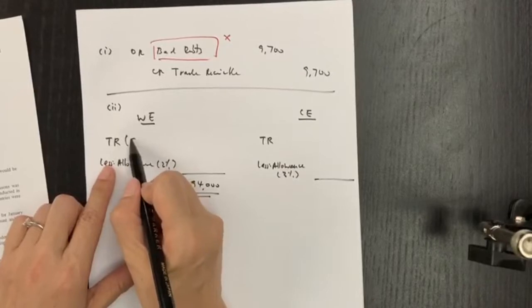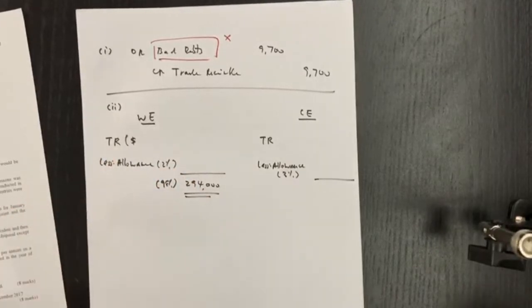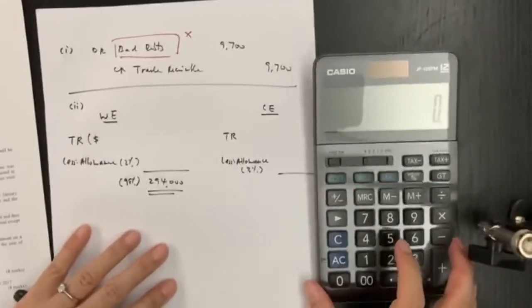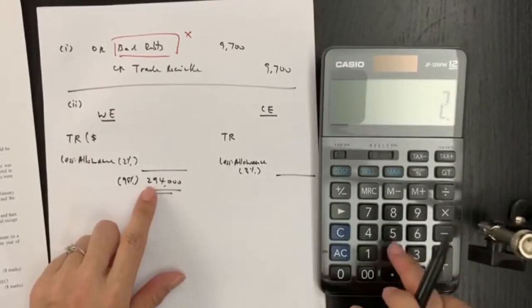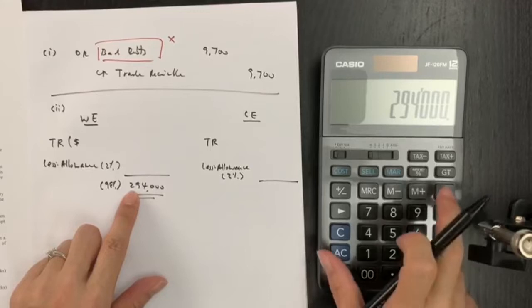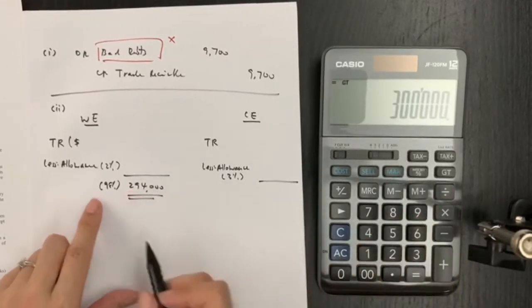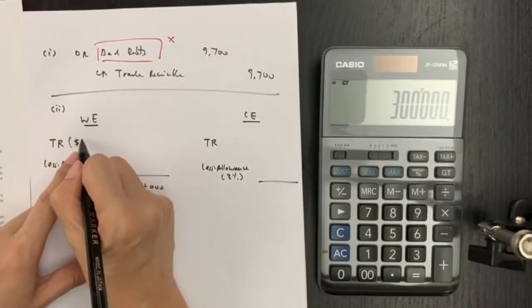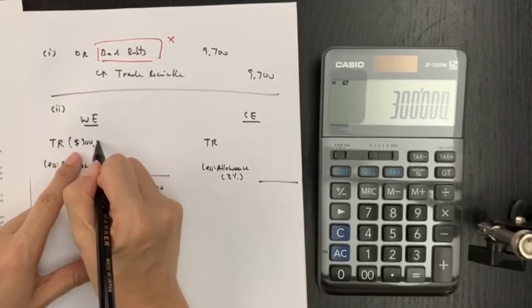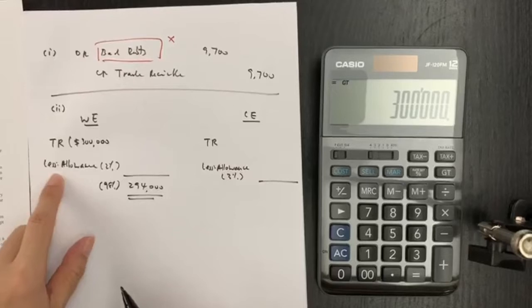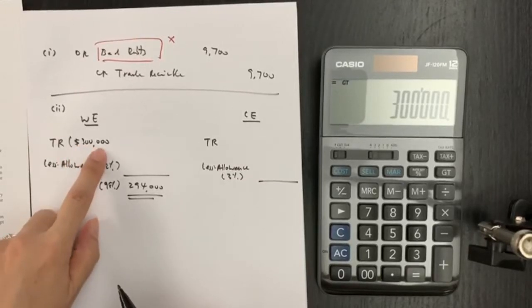So how do you get the original trade receivable in that case? You get your calculator to get the original one. You need to put this 294,000 divided by 98%, because that is equivalent to 98%. So the original trade receivable before deducting any allowance would be 300,000.